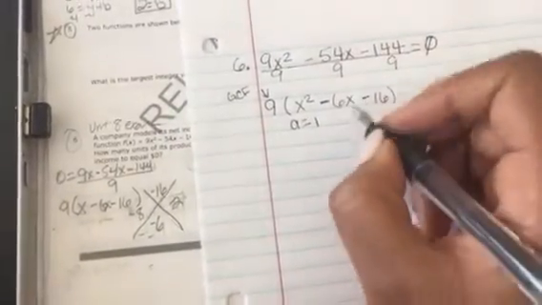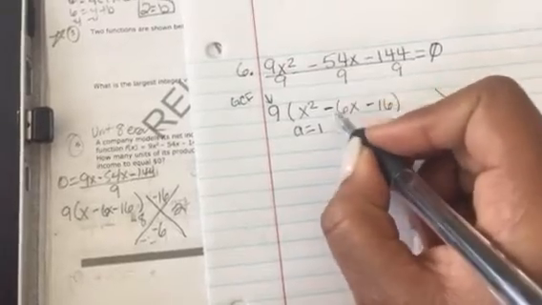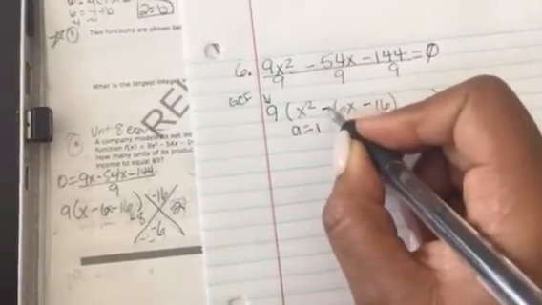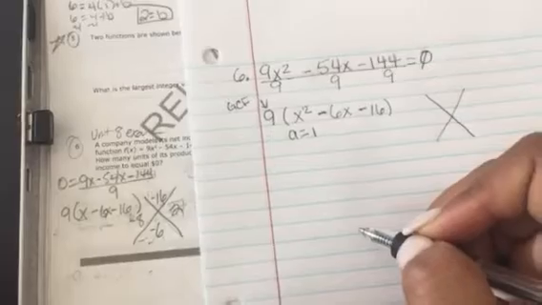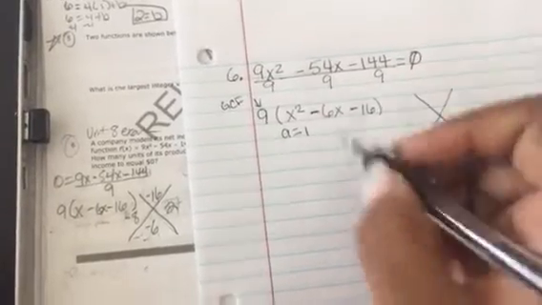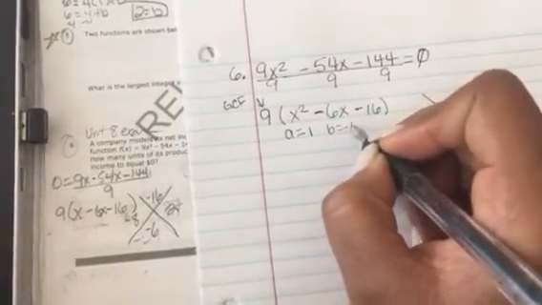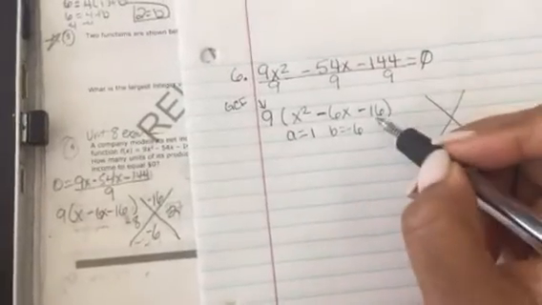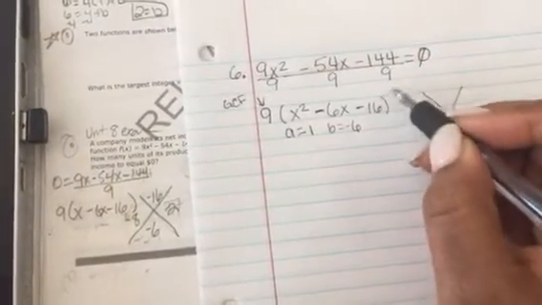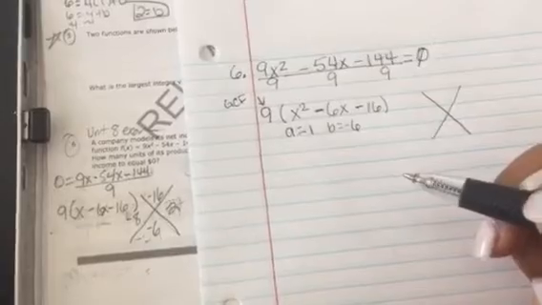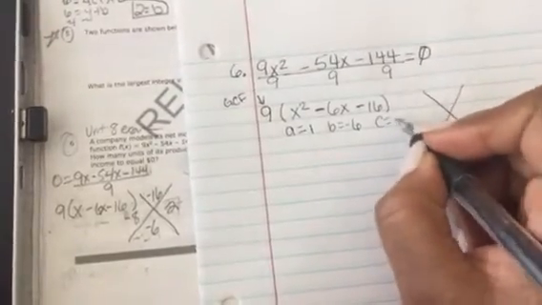For B, I know that it's going to be the coefficient of 6, but it's also going to take on the sign that's in front of the term. So in this case, B is negative 6. Our C value, remember, it's the constant, but it's also the sign that's in front of it. So in this case, our C value is negative 16.